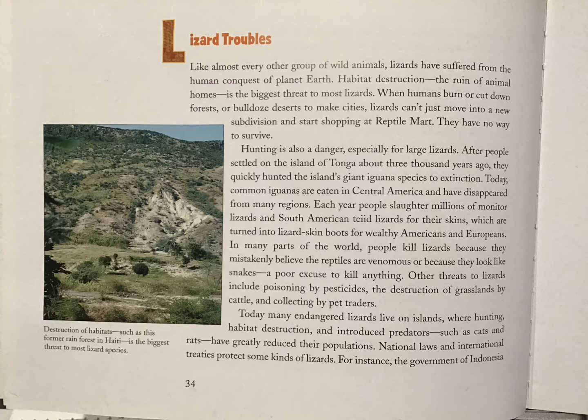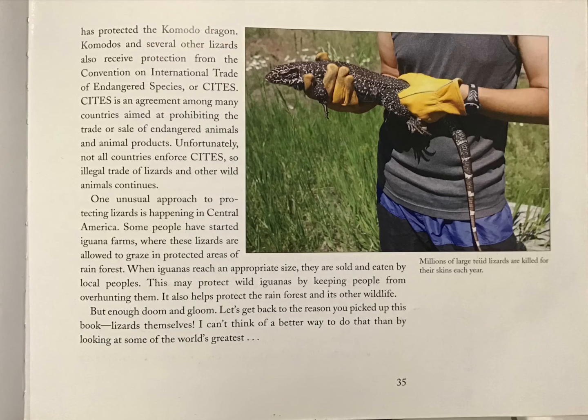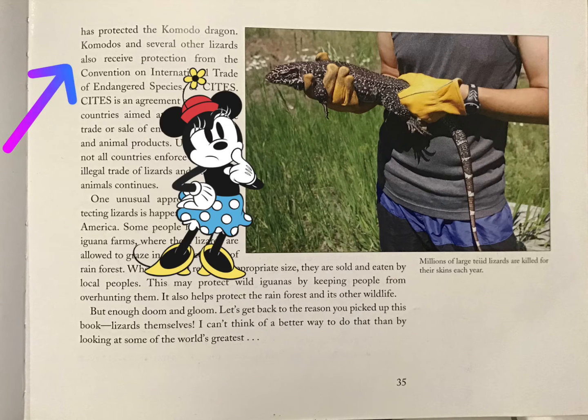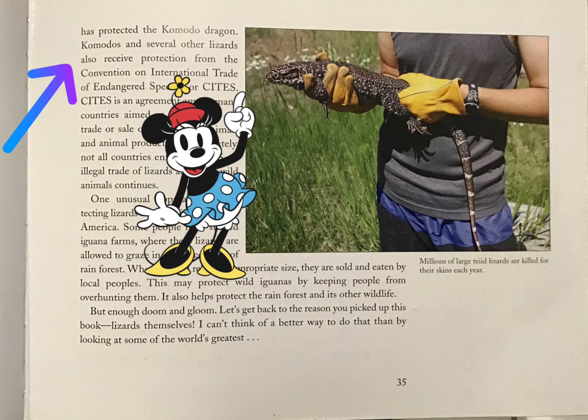Let's keep reading. For instance, the government of Indonesia has protected the Komodo dragon. Komodos and several other lizards also receive protection from the Convention on International Trade of Endangered Species, or CITES. I think we've got a solution. It sounds like governments are making laws to protect some lizards. Let's record that on our chart.